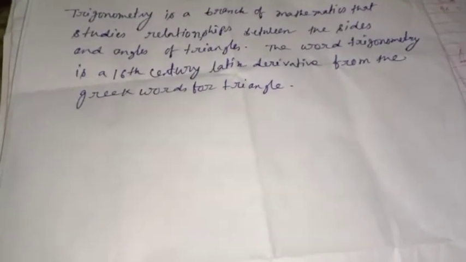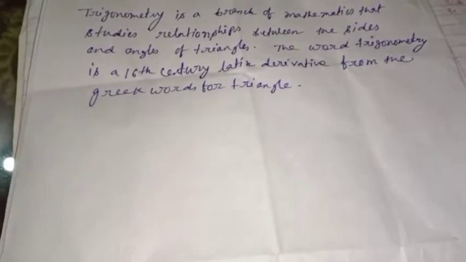Good morning, students. In the last class, we successfully completed chapter 4, that is quadratic equation, and I want to recall some of the basic keywords from the chapter. What is a quadratic equation? An equation which can be expressed in the form ax square plus bx plus c is equal to 0, where a, b, c are real numbers and a is not equal to 0.